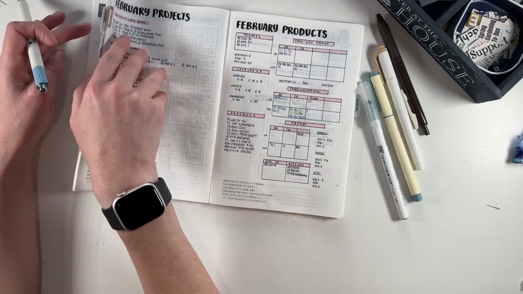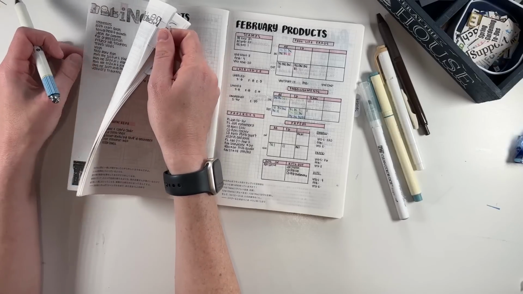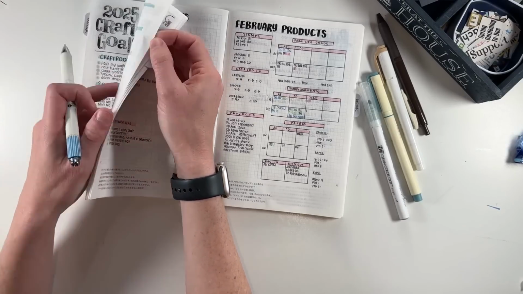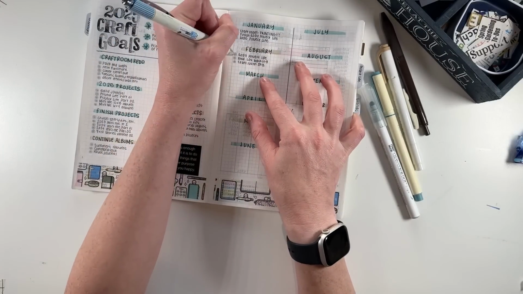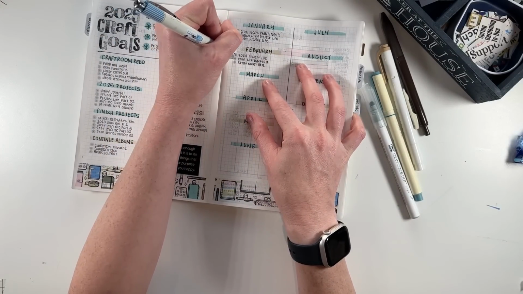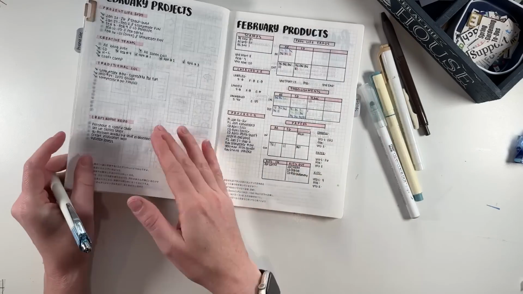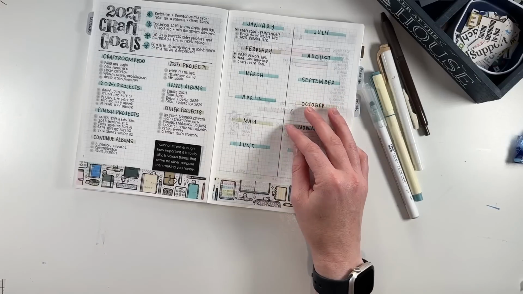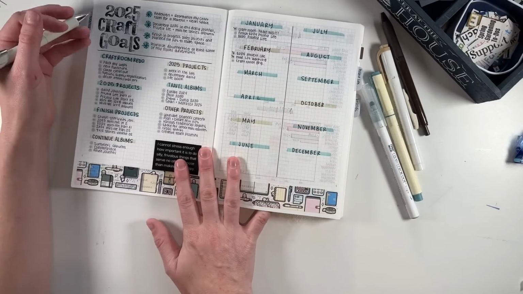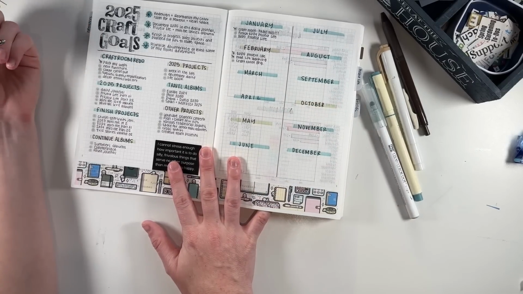Then I need to go back to my annual goals. Let's find that. Okay, so in February, I did do pretty well on this. I'm going to also check off bullet layout backlog. I really only put together 3, but that's okay. I did not get anything done for that. So let me also look here. So I did paint my walls. I did that in January.